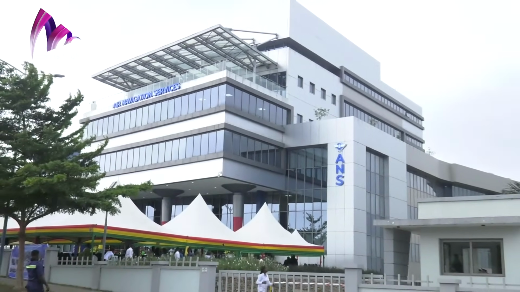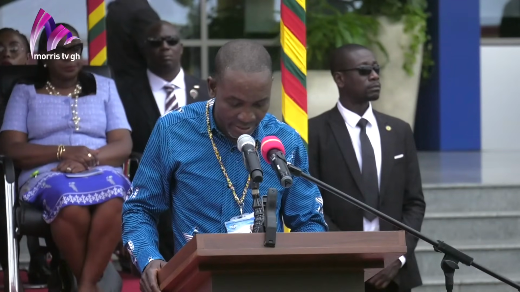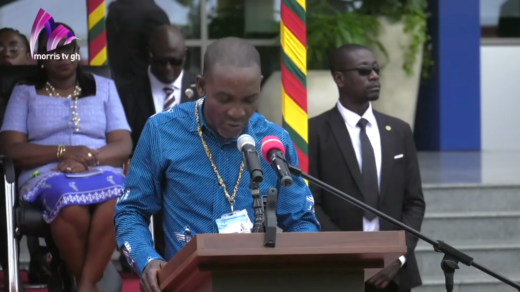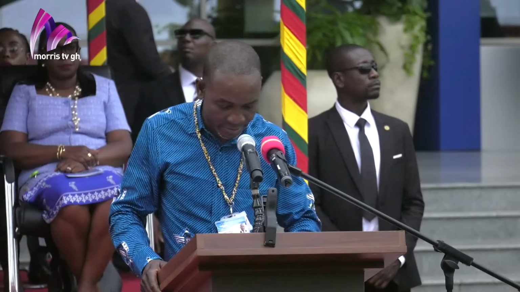This edifice will serve as the operational heart of our airspace management, supporting the 24-hour economy and ensuring that every flight is guided safely and efficiently by our dedicated team of professionals.